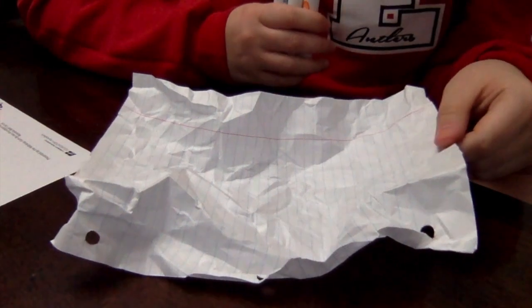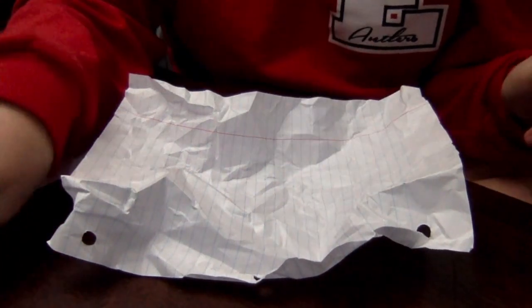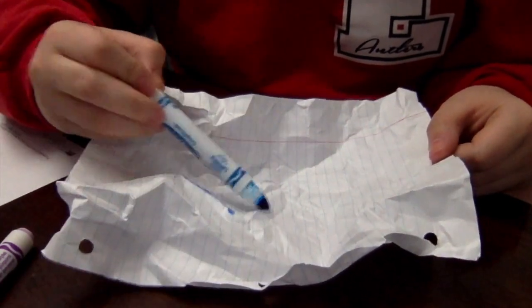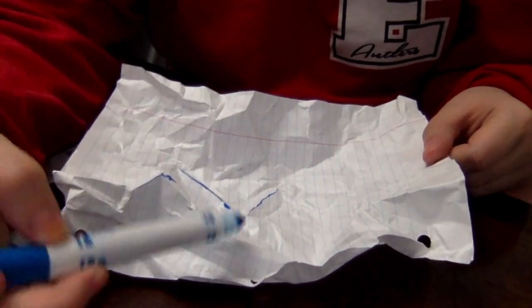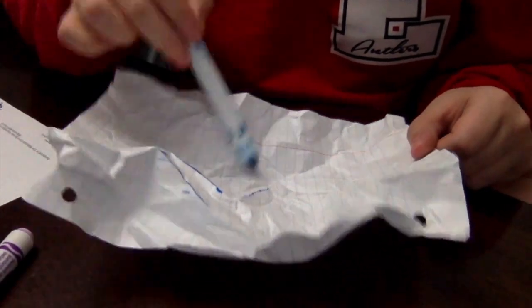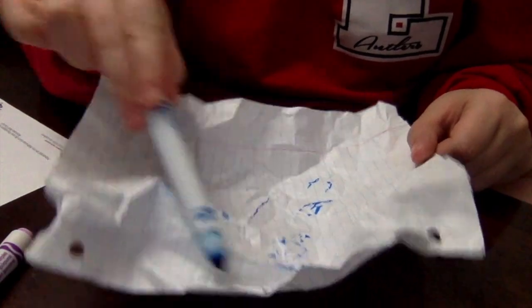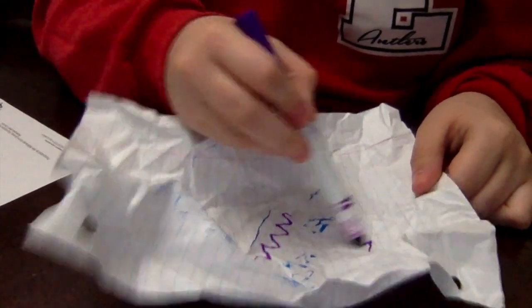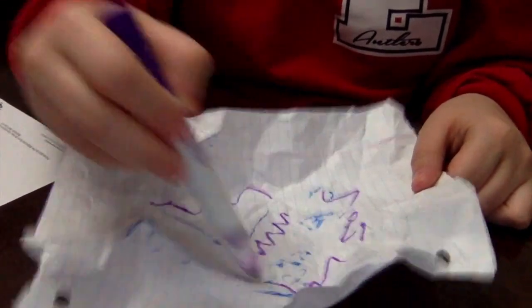After we pull our paper apart like this, we will have our 3 different colored markers. We are going to use the first color to just color on top of the crumpled pieces. These are going to represent our mountains. Next, we will use the purple marker to draw just some streams on the bottom of the paper.